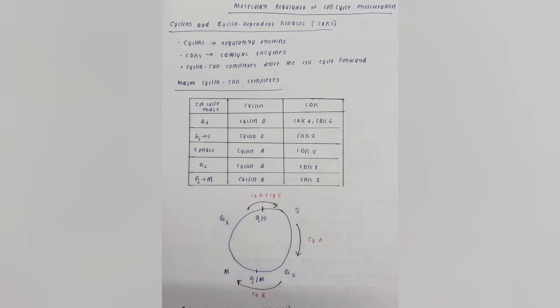Now coming to the molecular regulation of cell cycle proliferation. First thing, cyclins and cyclin dependent kinases. We were discussing them there. You may not have understood what they are, so let's see that. Cyclins are the regulatory proteins, the proteins which regulate the cell cycle, whereas cyclin dependent kinases are the catalytic enzymes.